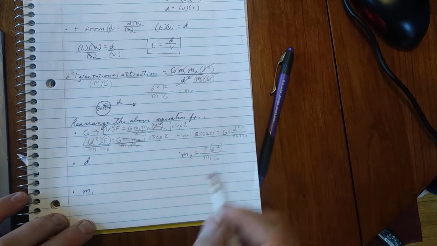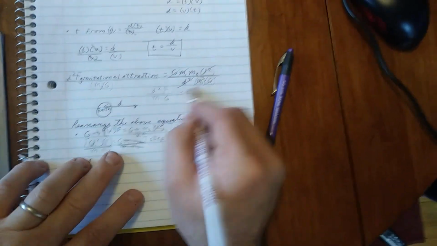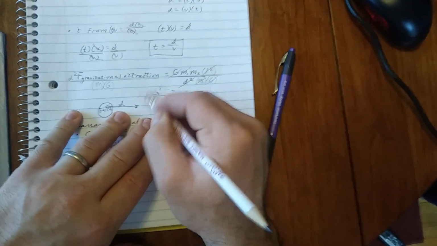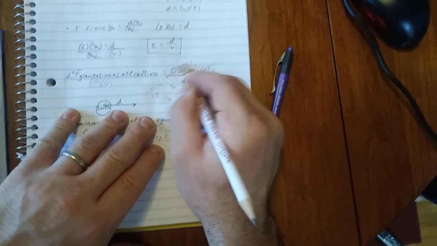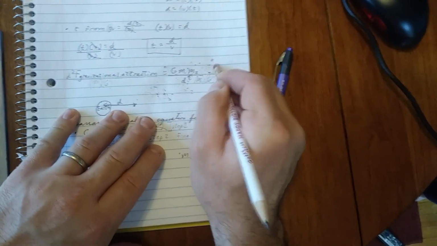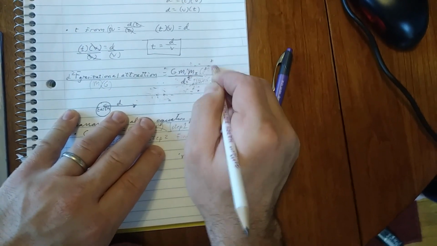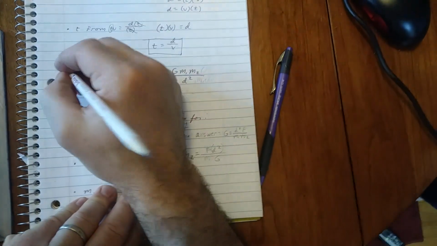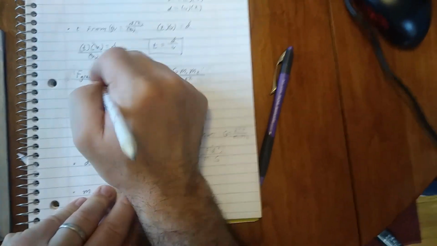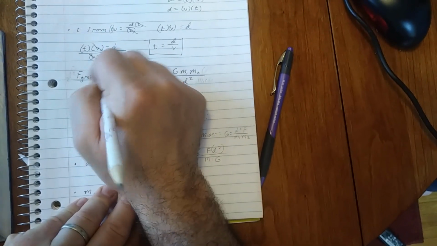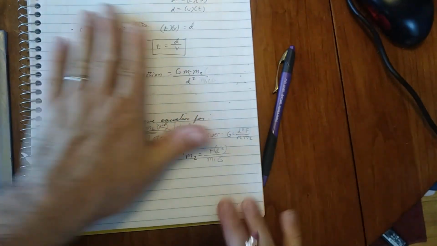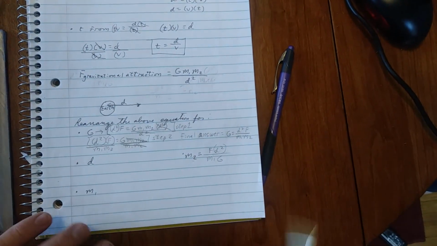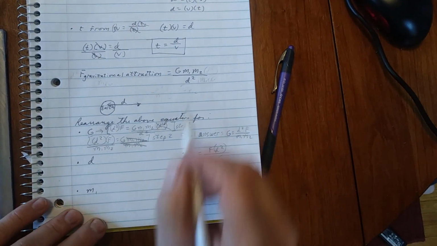Let's solve it now for m1. I'm going to erase this work up here. Now let's solve this equation for m1.